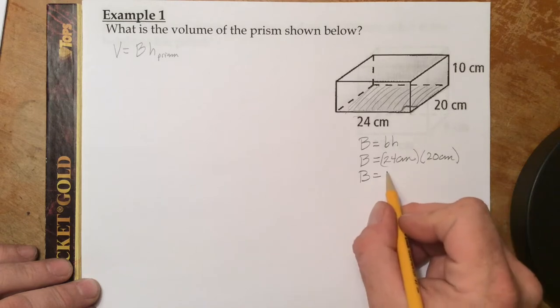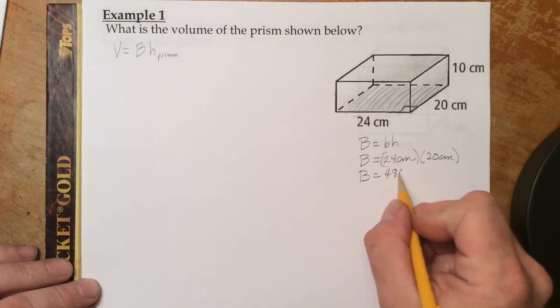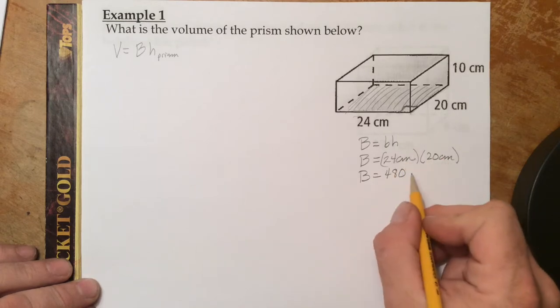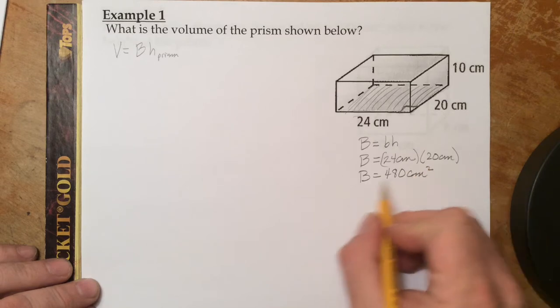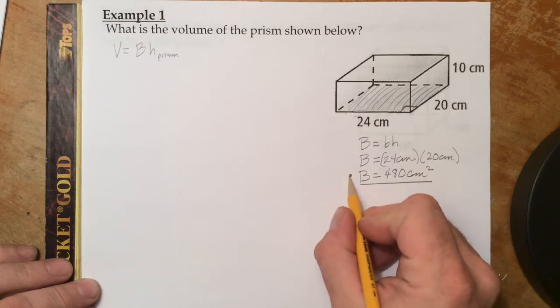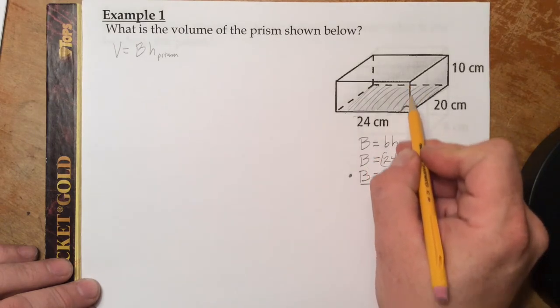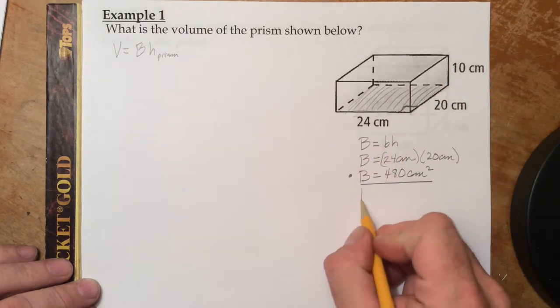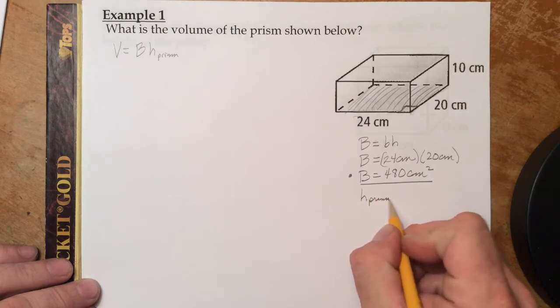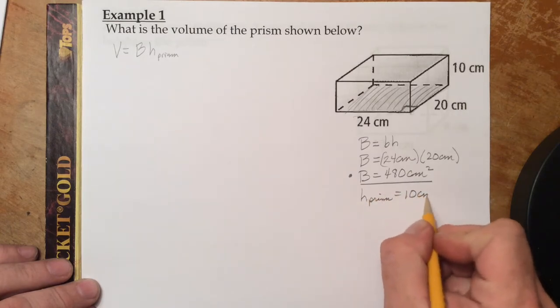24 times 20 is 480. Centimeters times centimeters is centimeters squared. So there's our big B. The height of the prism, therefore, is going this third direction, 10 centimeters. So the height of the prism is 10 centimeters.